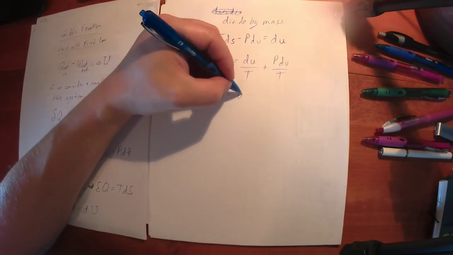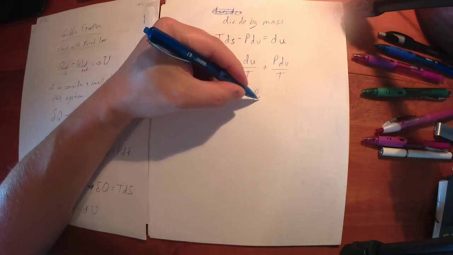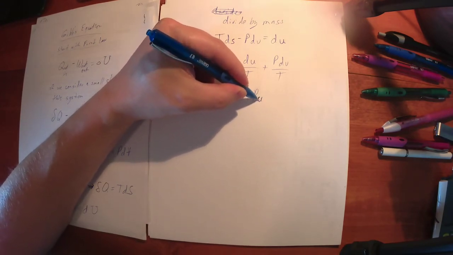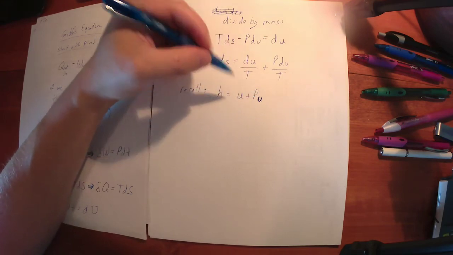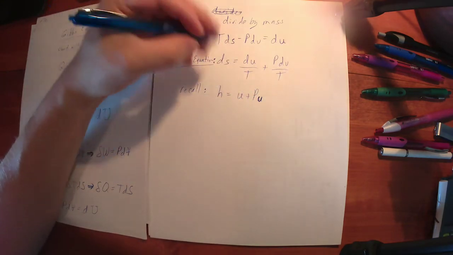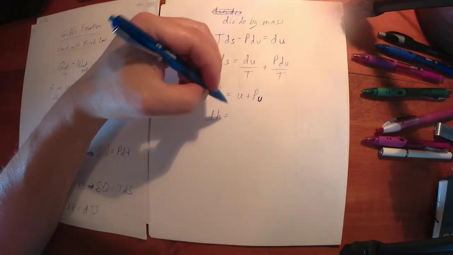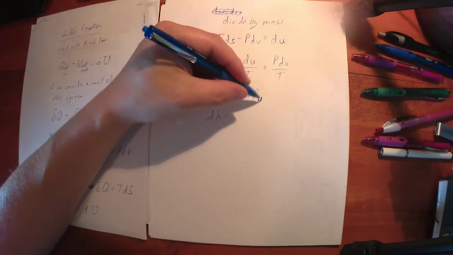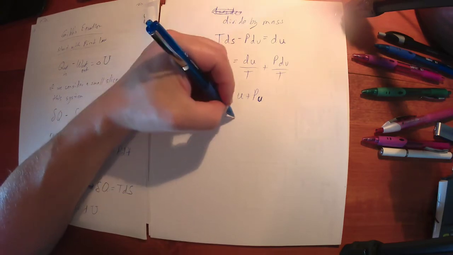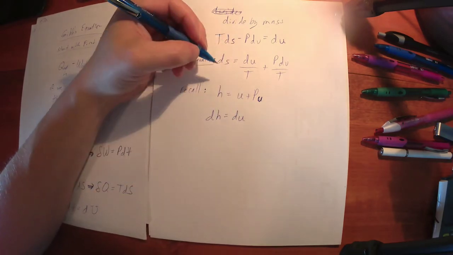Also, recall we can write it a slightly different way. Remember, enthalpy is the sum of U and the product of pressure and specific volume. U plus PV is H. So that means that dH, a tiny little change in enthalpy, is going to be equal to the derivative of this side. Derivative of U is just dU.